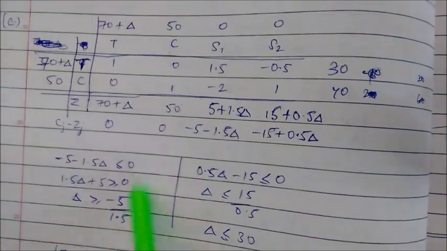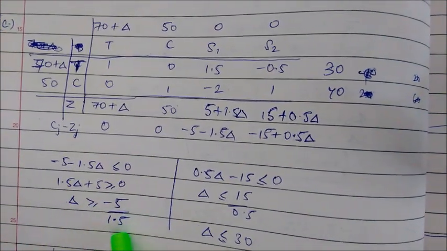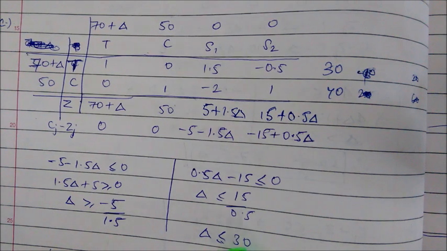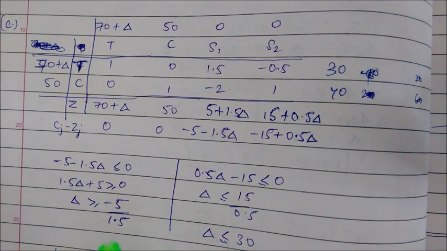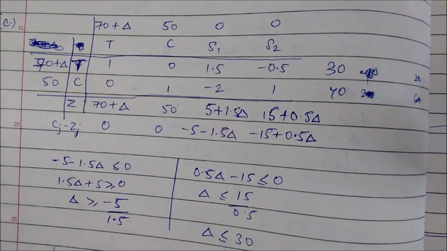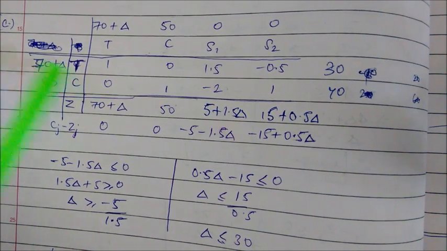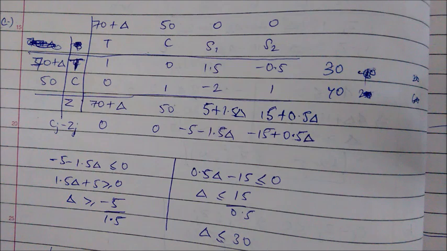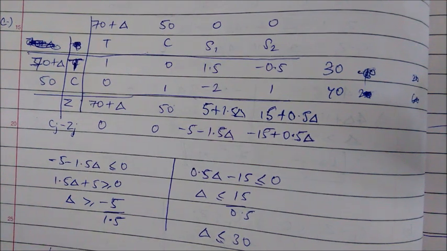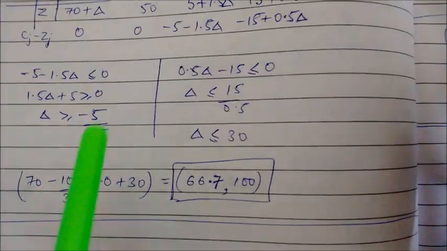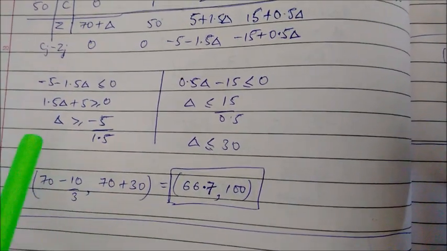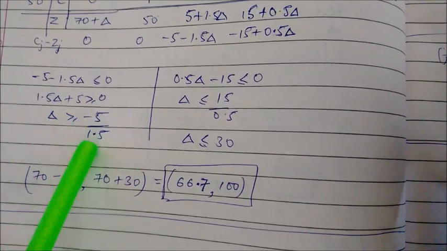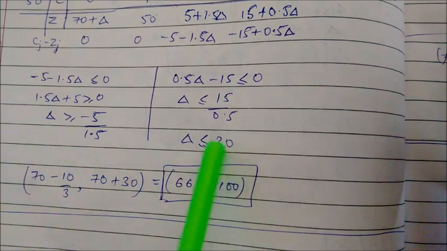Solving these two inequalities, we get delta is greater than or equal to minus 10 by 3 and delta is less than or equal to 30. So basically our initial profit for one table was 70, and the lower bound of delta is minus 10 by 3 and the higher bound of delta is 30.